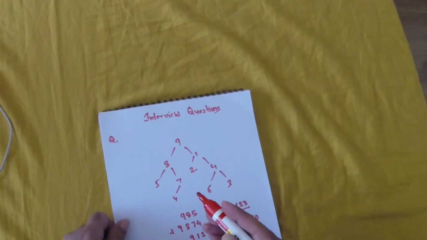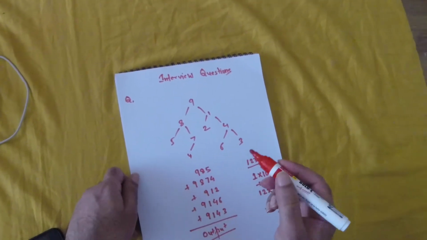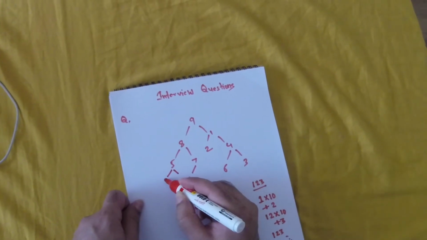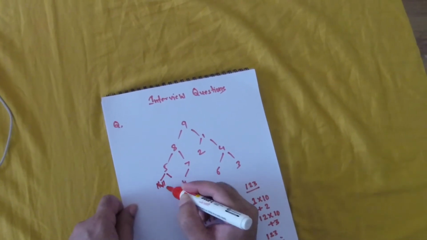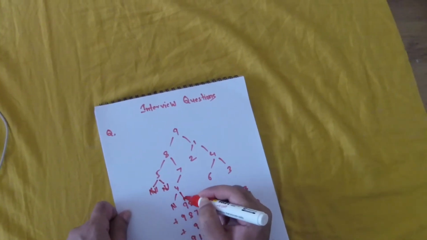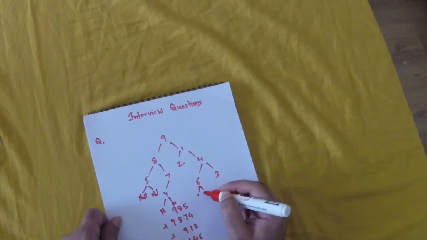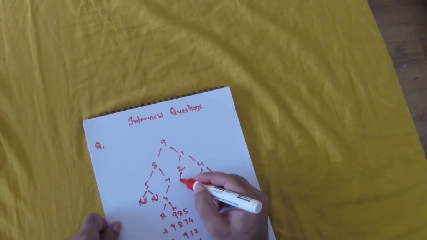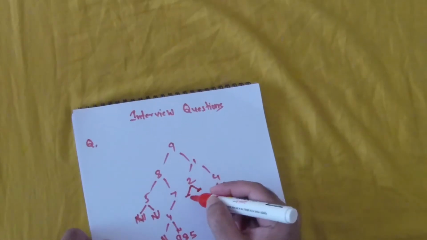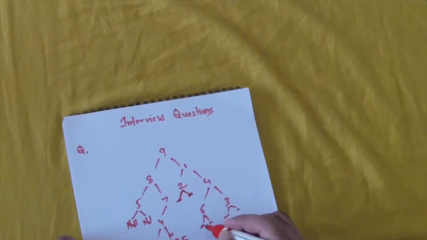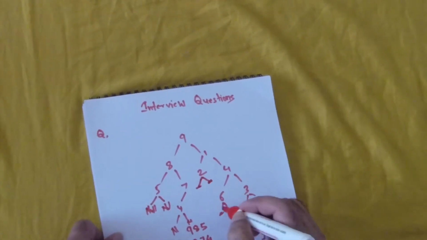How do we know a node is a leaf node? If both its left and right child are null, no children. 2 has no child, 6 has no child, 3 has no child, so these are leaf nodes.